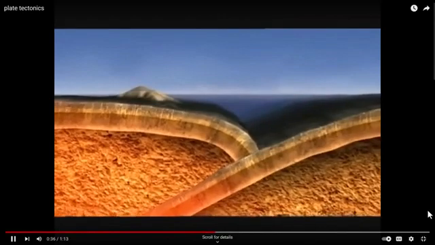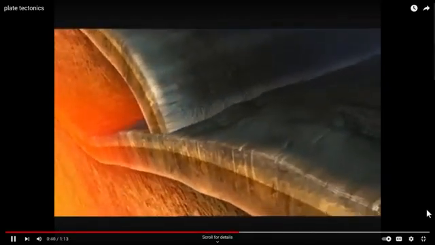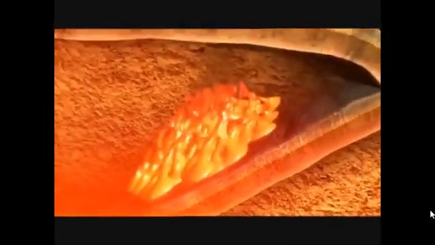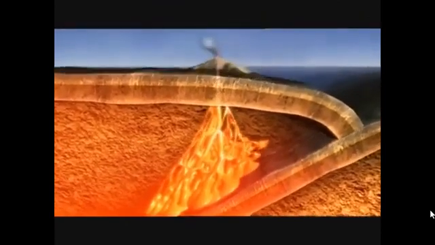Where the plates collide, the rock on the seafloor containing carbon from dead plankton is carried deep into the Earth. As it descends, this layer of rock is heated, so the rock melts, releasing carbon dioxide. And the gas is returned back into the atmosphere during an eruption.